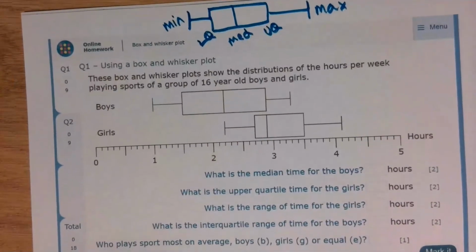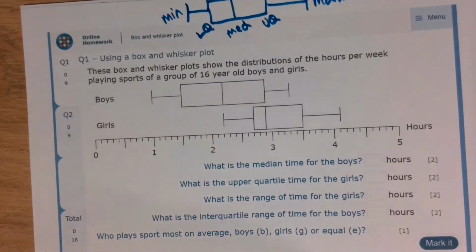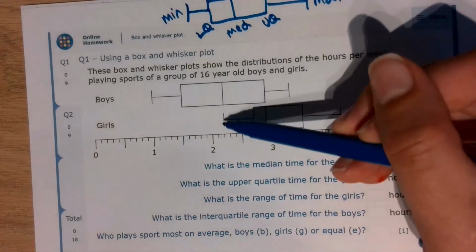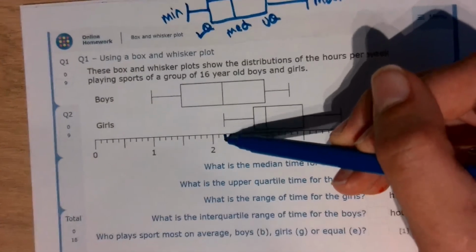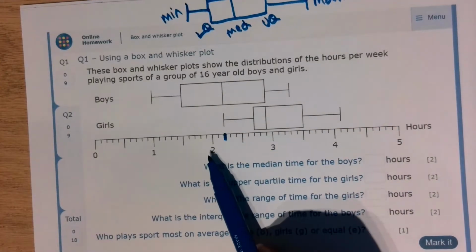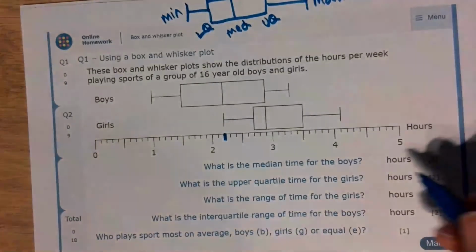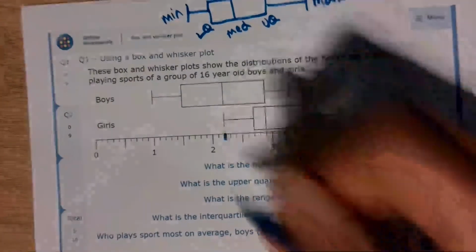Okay, so let's have a look at these people. So the median time for the boys. So this is the boys on top. Don't know why they're there. That's not fair, but there you go. So that's 2.2. So we're literally just reading straight off the scale.